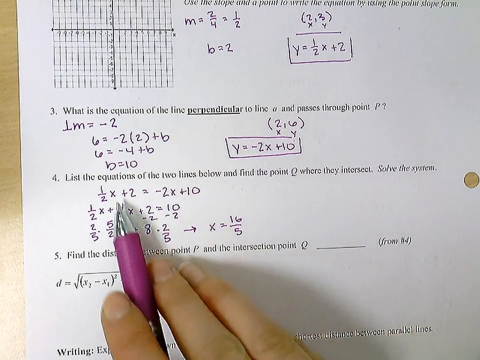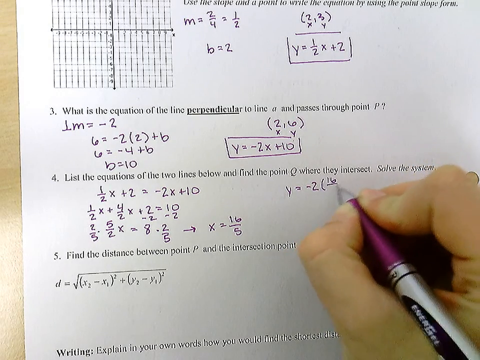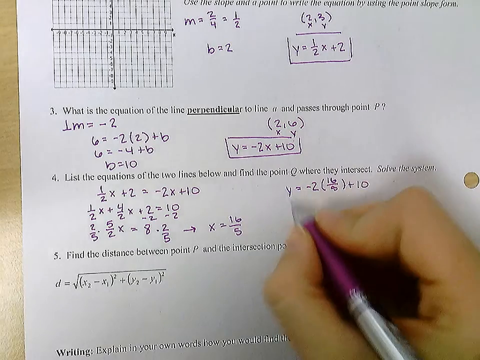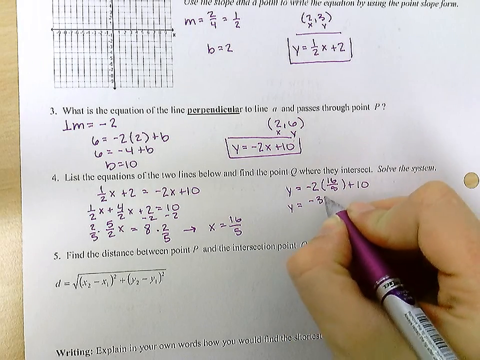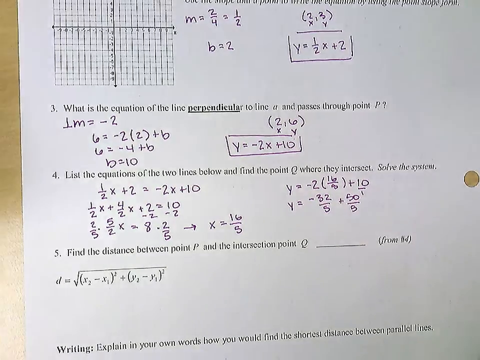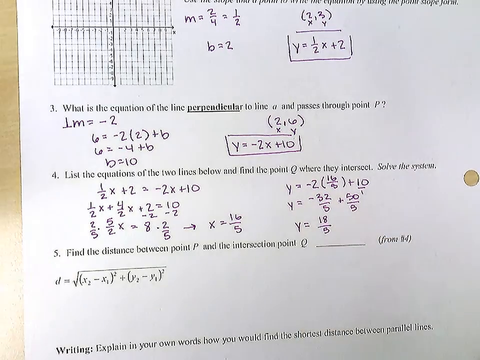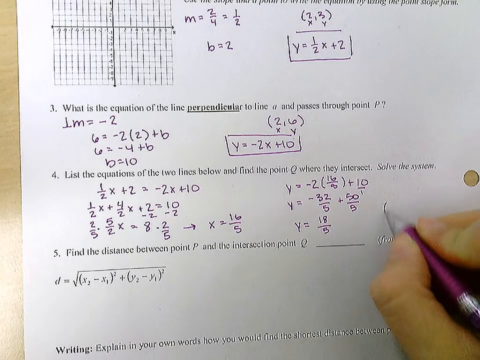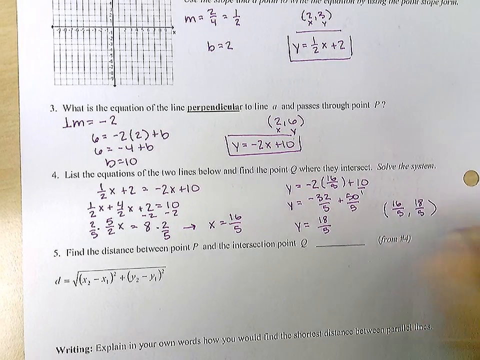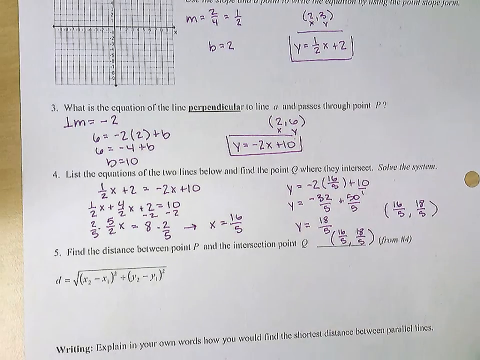Then you can just plug that into either one of your equations. So I would have y equal to negative 2 times 16/5 plus 10. So I have negative 32/5 plus, getting a common denominator, 50/5. So y is equal to 18/5. So my coordinate point is at 16/5, 18/5. And that's the point I need to use for my distance. This whole process is to find the distance between point P and line A.